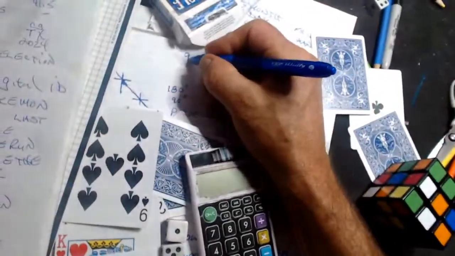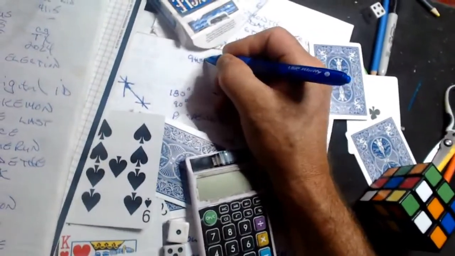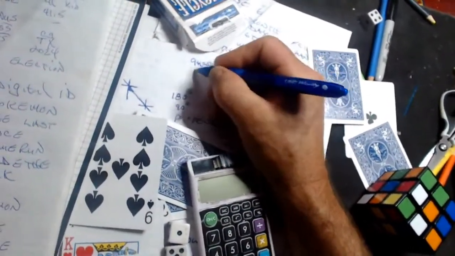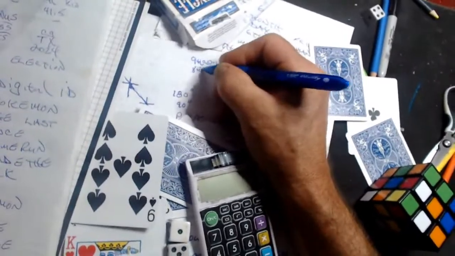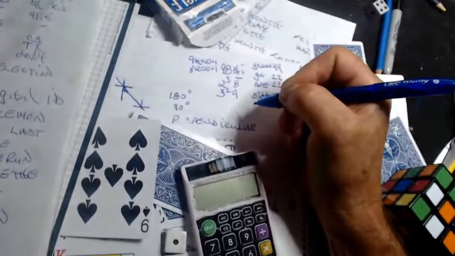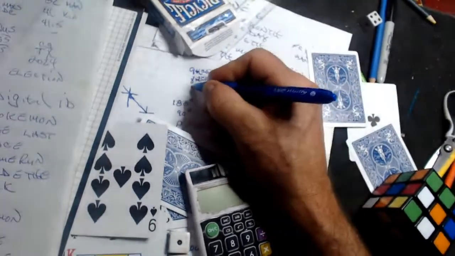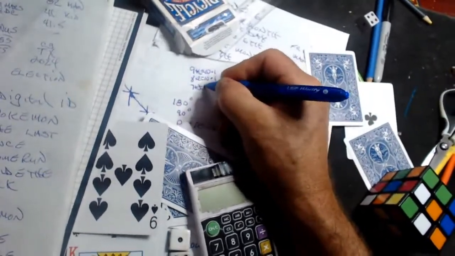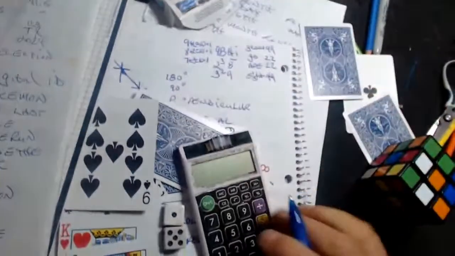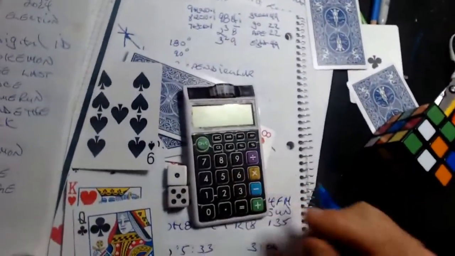So I make everything 9 and 1 equals 10, okay, equals 1, and 8 and 2 equals 10 equals 1. That's what I get here. And then 7 and 3 equals 10 equals 1. We also use this in our world.